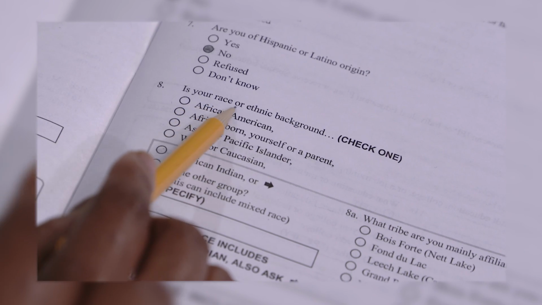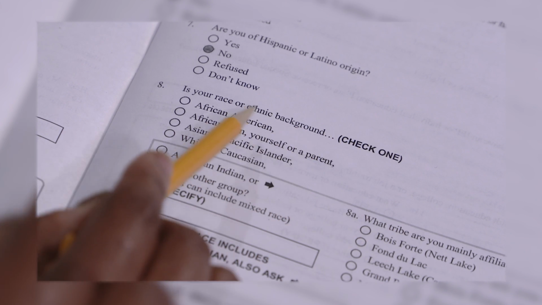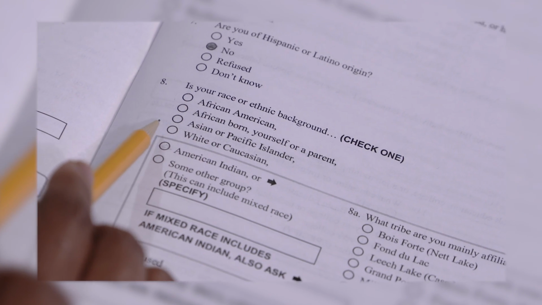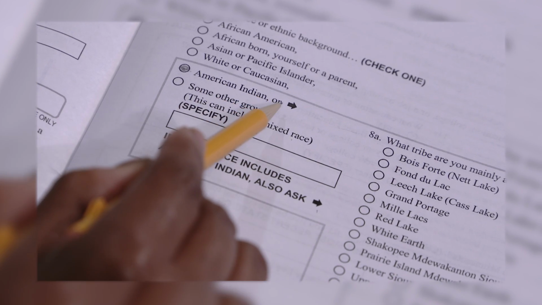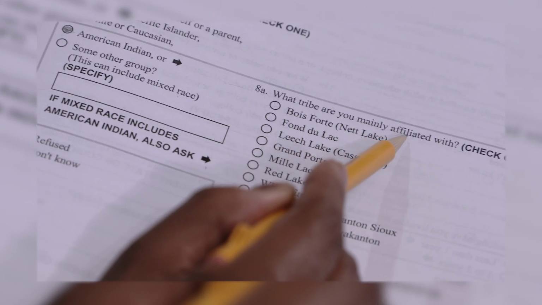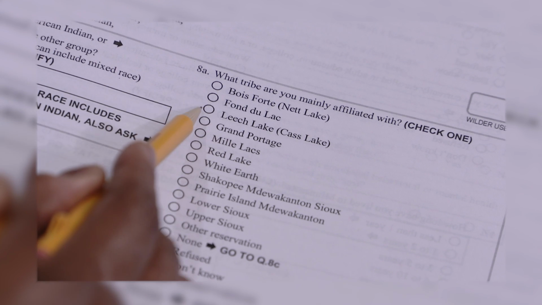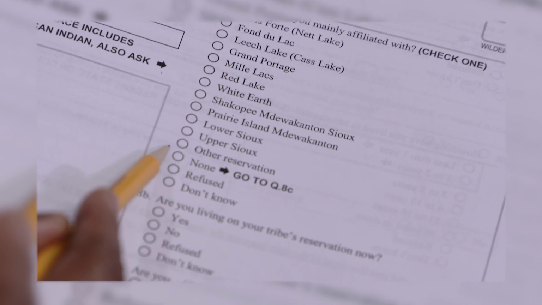Now we're going to go to the next page. Question 8 is a question about race and ethnicity. This is an example of a place where you would read the question as well as all of the response options. If they respond American Indian or some other group and then indicate that the other group includes American Indian, we want you to ask the follow-up questions starting with, what tribe are you mainly affiliated with?